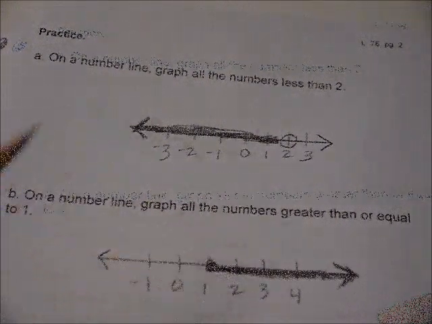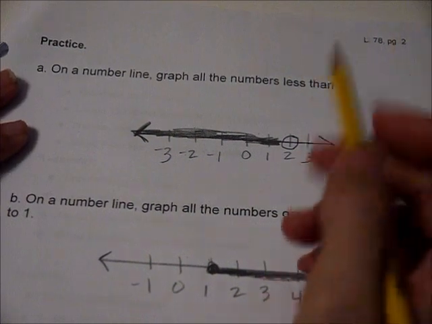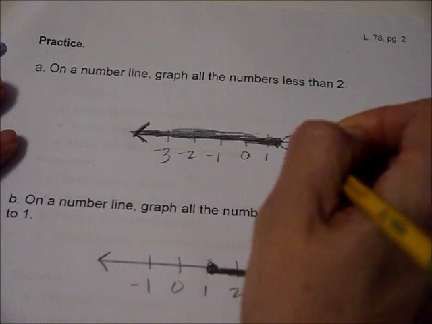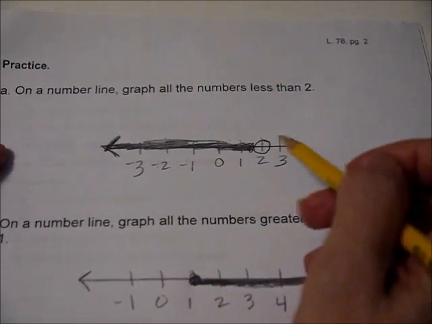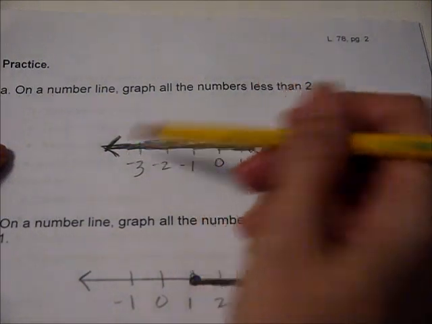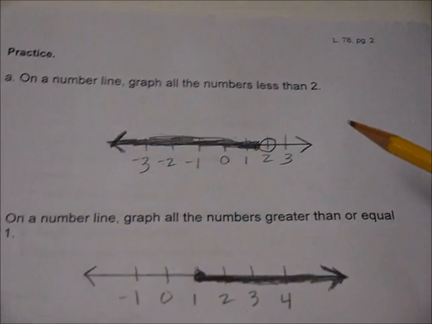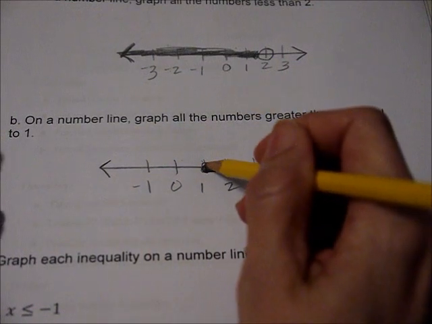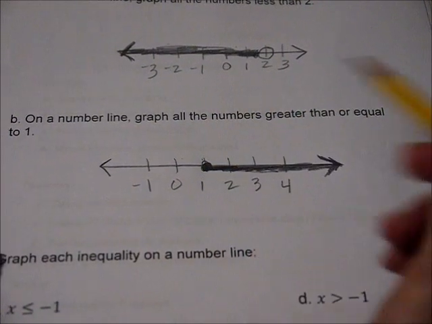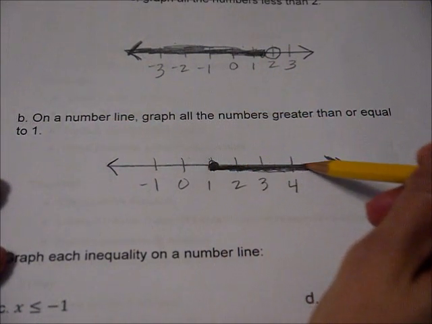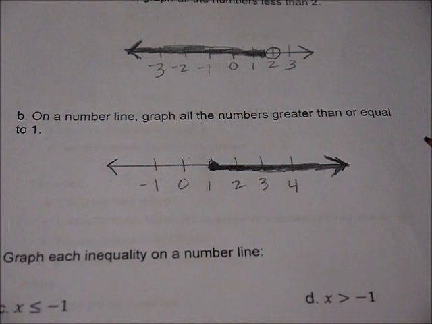Here are the answers to the practice. We're going to graph all the numbers less than 2. It doesn't say less than or equal to, so we have a big open circle there, and everything less than 2 is down below 2. On this one, greater than or equal to 1. We find 1, and it's a closed circle, it's inclusive, so it's everybody above the 1, including the 1.